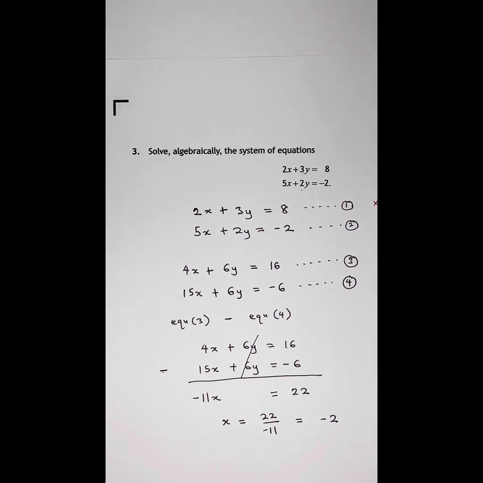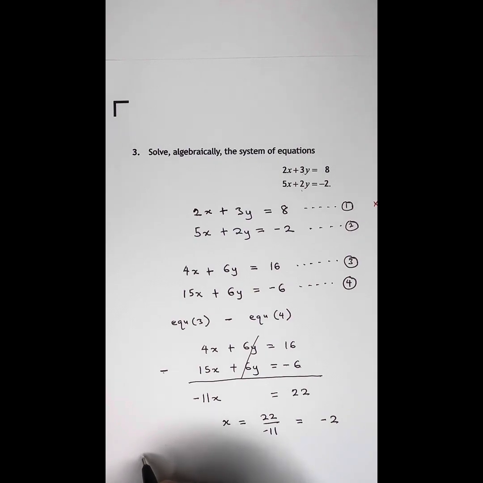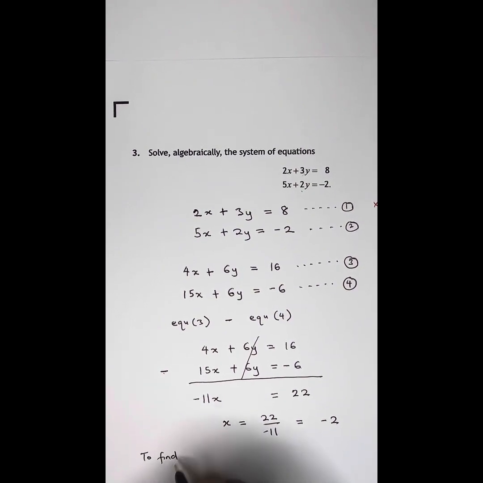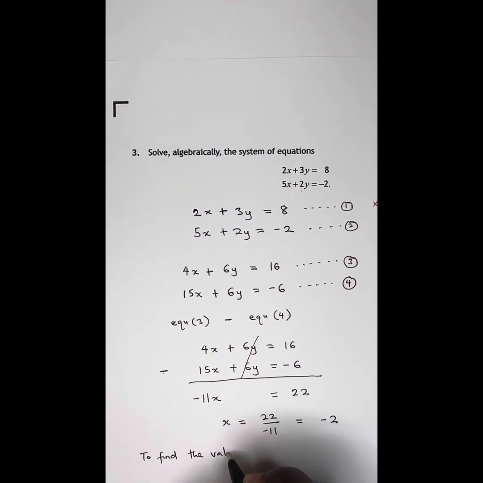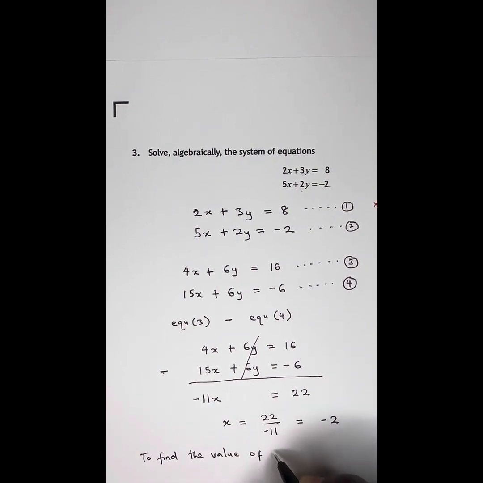Now that we found the value of x, we can go back to any of our initial equations, equation 1 or 2, and substitute the value of minus 2 for x to find y. So let's use equation 1 to find the value of y.